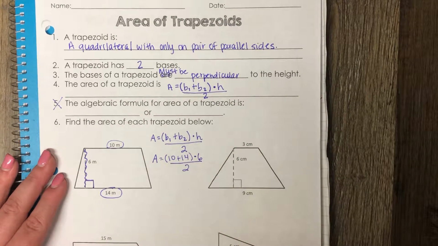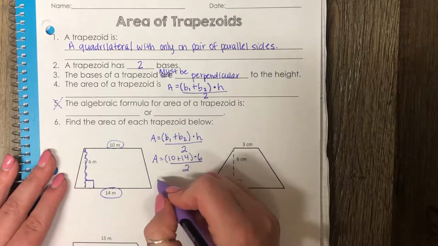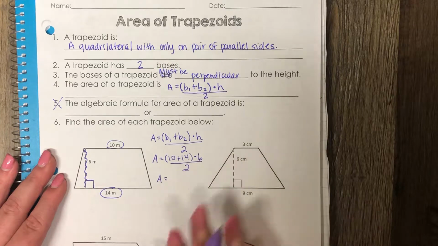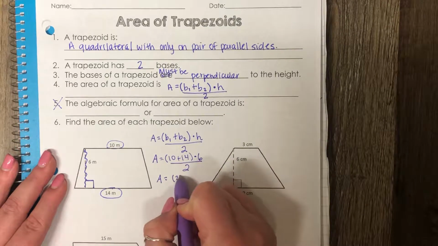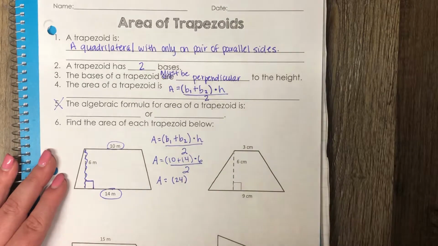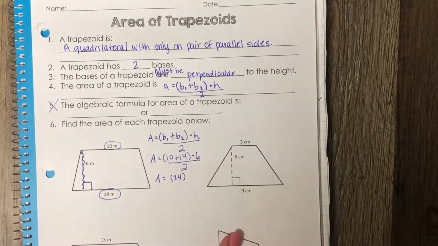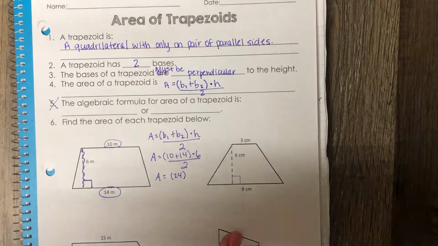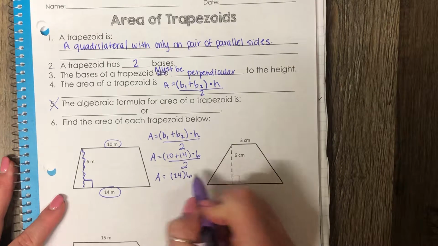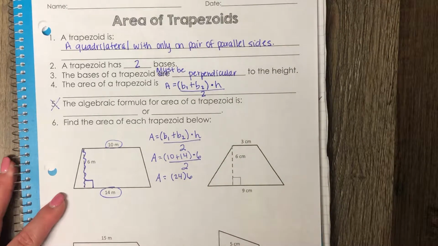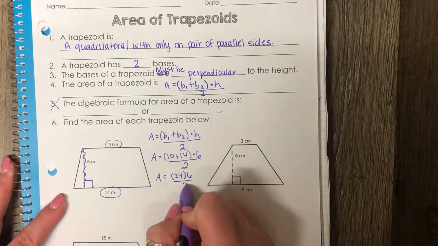Okay, so the first step is to do what's in parentheses, so we're going to add first. So area will equal 10 plus 14, which is 24, and I'm going to keep it in parentheses because this dot means multiplication, a little x means multiplication, and so does parentheses. So if I just write this 6 here, that means 24 times 6 because it's in parentheses. And then that's going to be divided by 2.